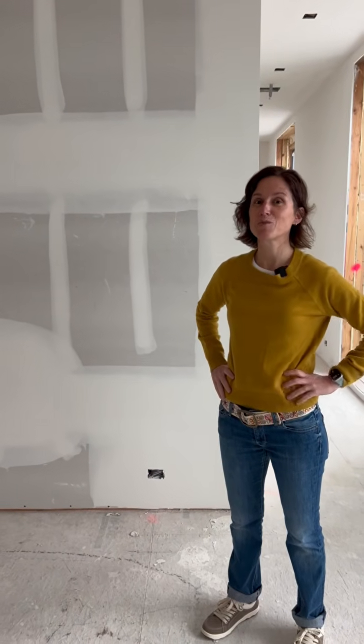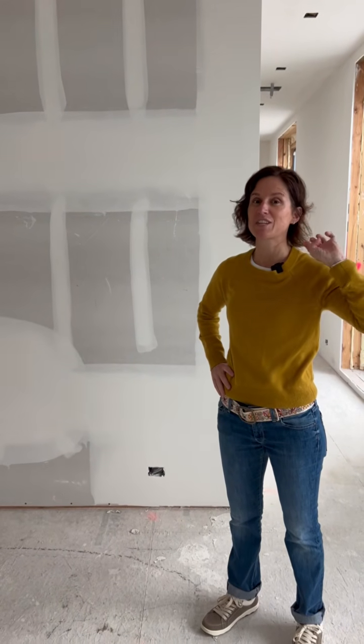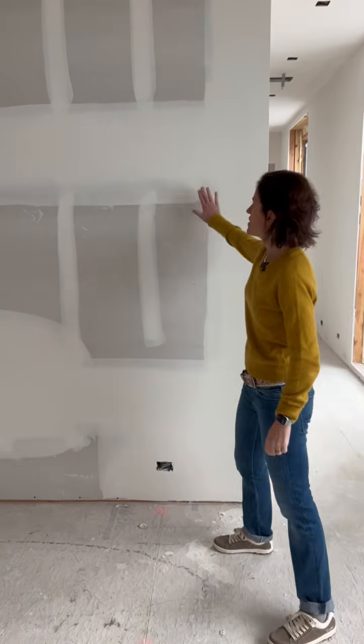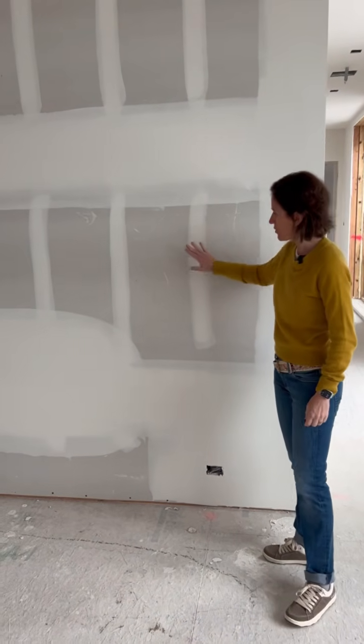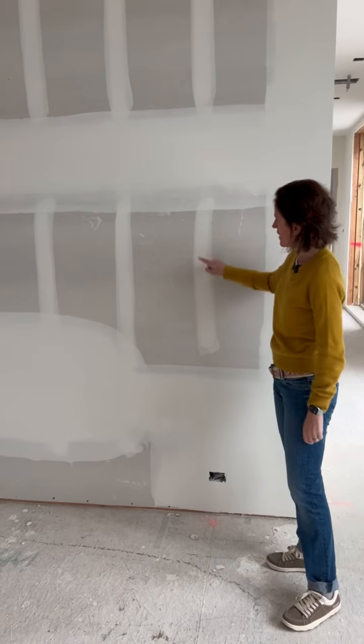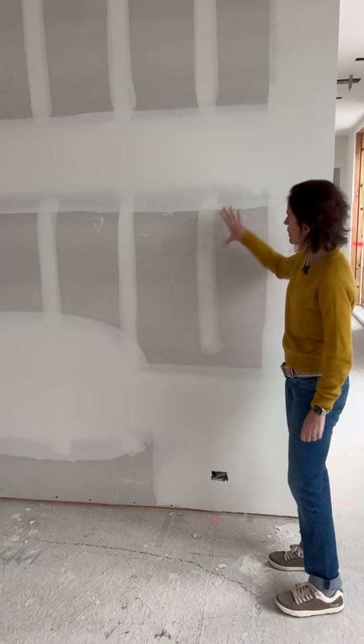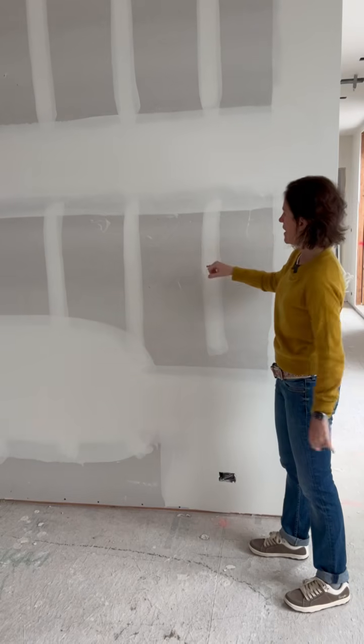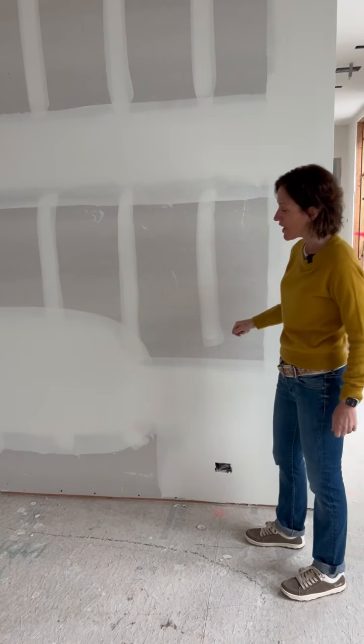All right, so what's the difference between level 4 sheetrock finish and level 5 sheetrock finish? And we're gonna look at that right now. So this is a level 4 sheetrock finish where we have sheetrock and then we have nail holes, and then you can see skim coats. This is where the sheetrock meets, and these are the nails that we use to apply the sheetrock.